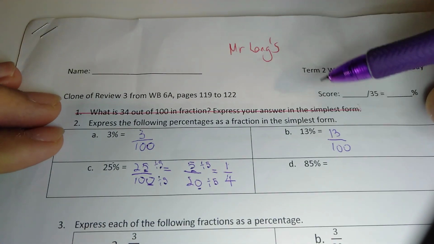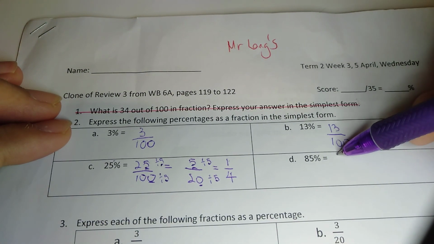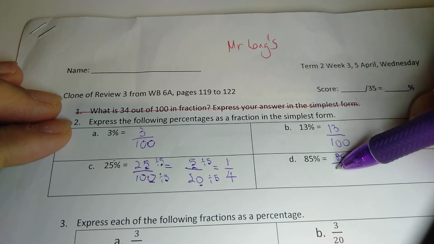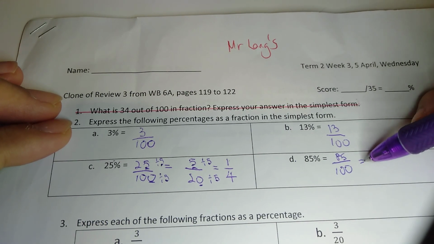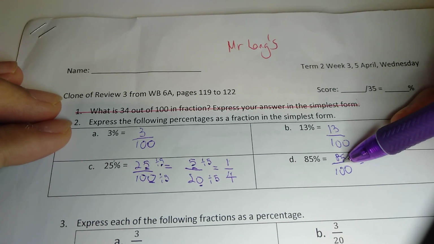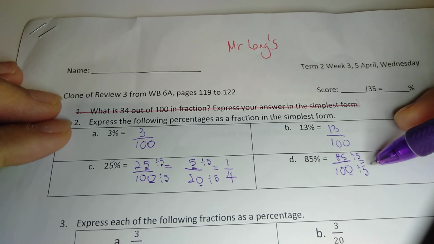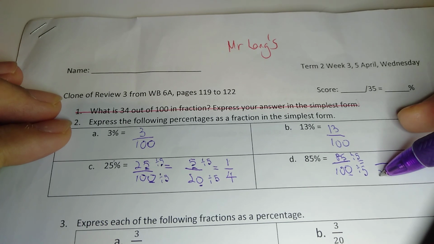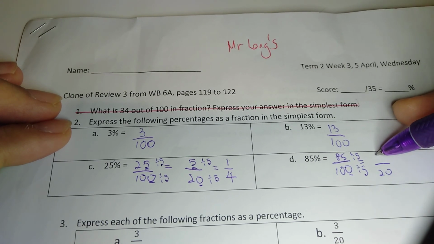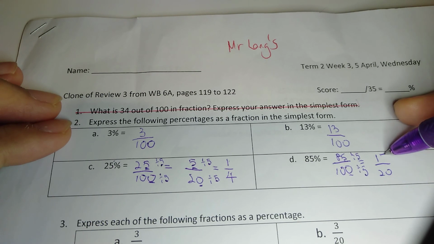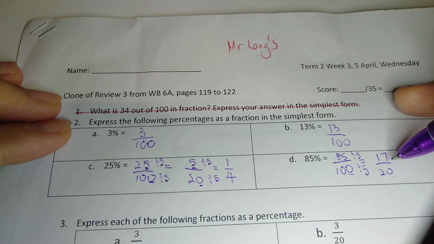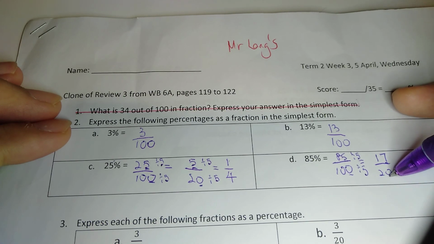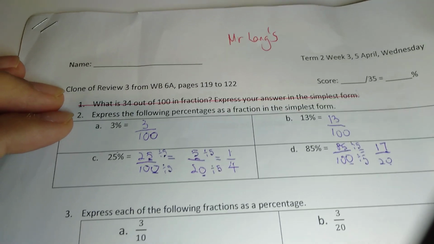Now, next one, we have 85%. 85 will be the numerator. Denominator will be 100. Let's simplify this. Last digit is 5, so we can divide by 5, and here you will get 20. Divide by 5, you will get 17, and then this will be in the simplest form. Last digit is 7 and 0, we cannot simplify any further.